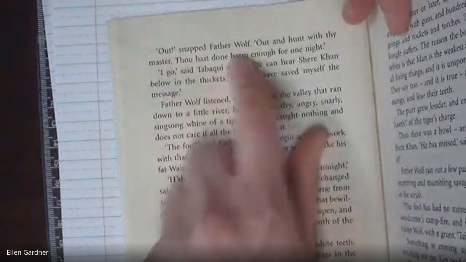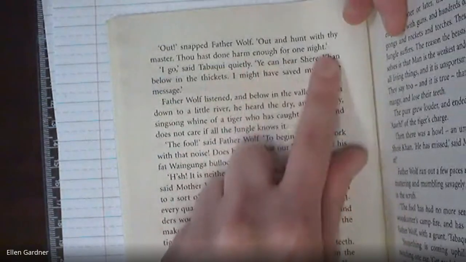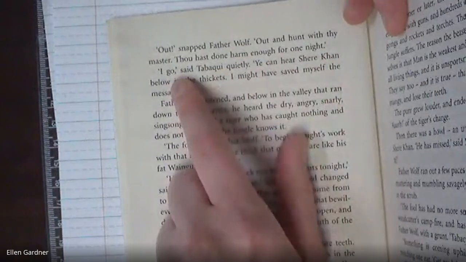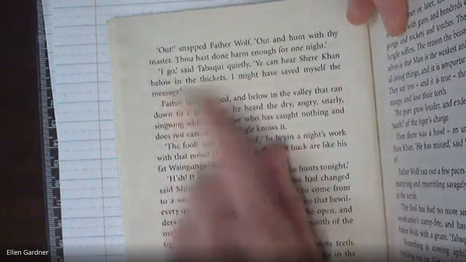Out, snapped Father Wolf, out and hunt with thy master. Thou hast done enough harm for one night. I go, said Tabaki quietly. Ye can hear Shere Khan below in the thickets.